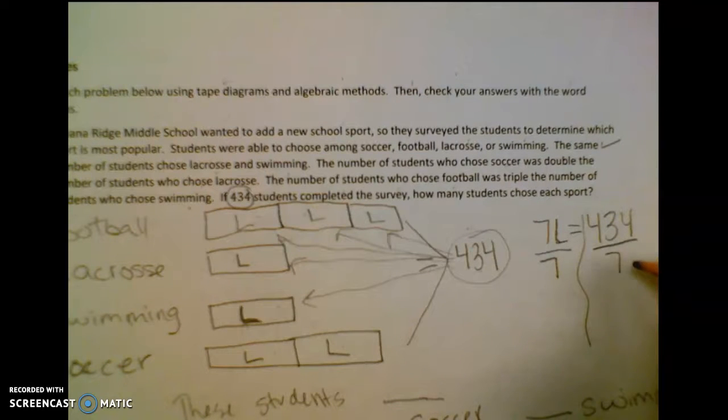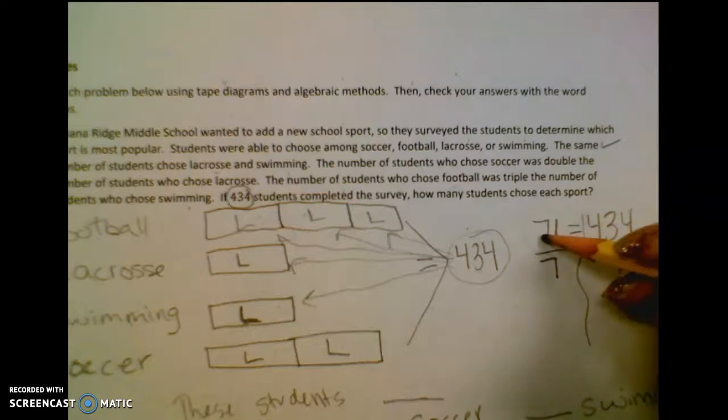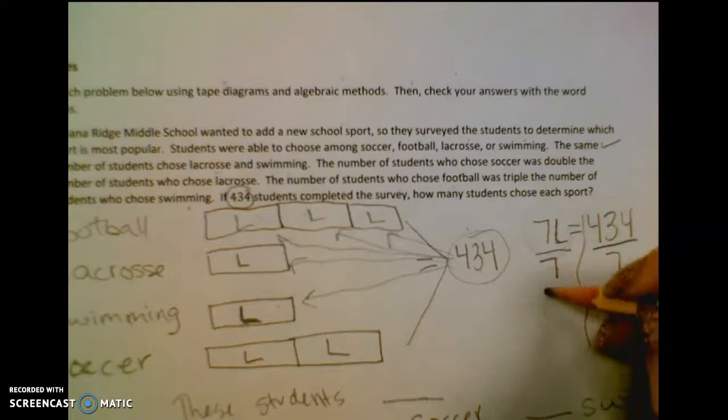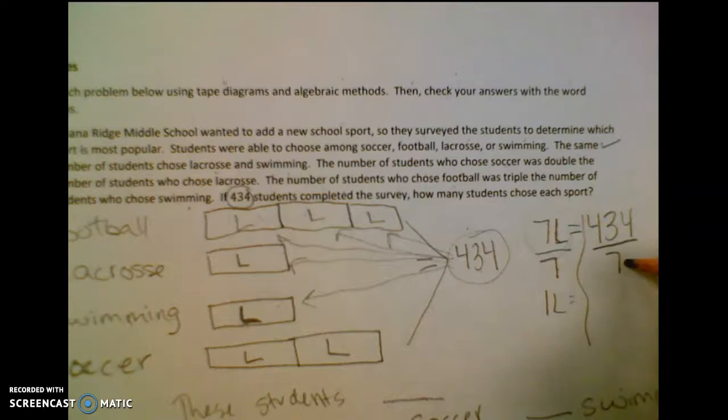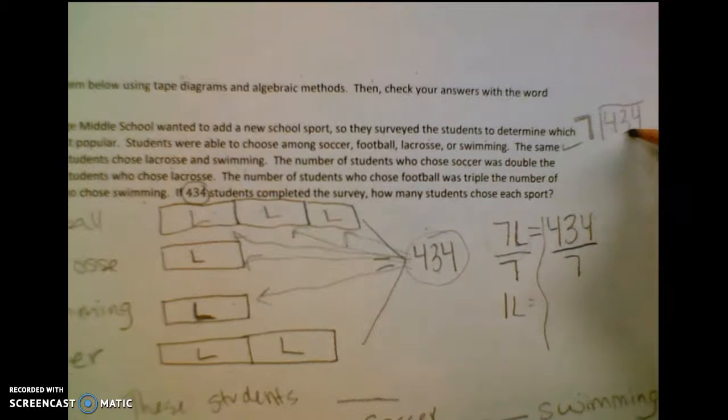434 divided by 7. 7L divided by 7 to keep it the same on both sides. Again, notice that this is a multiplication, so to do the inverse is division. 7L's divided by 7 would be 1L. 434 divided by 7, I don't know that off the top of my head, so I'm going to use my workspace. 434 divided by 7 looks like this.